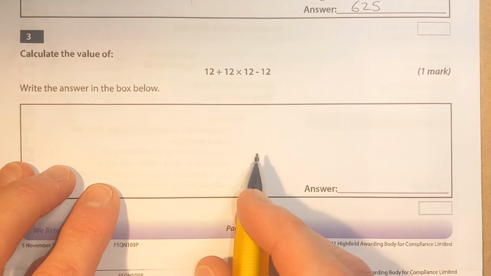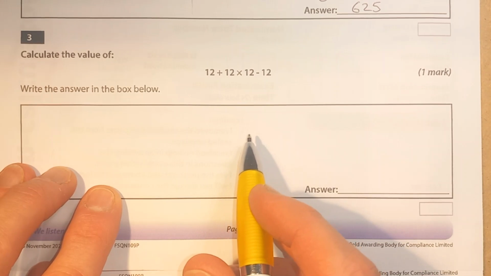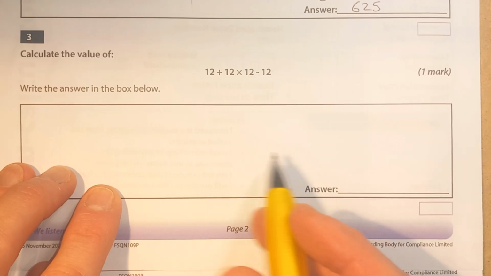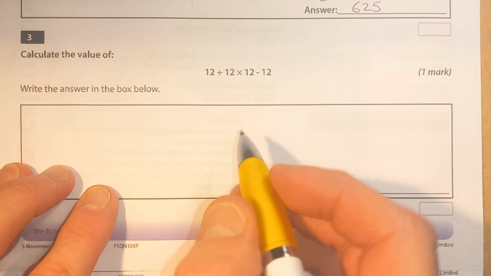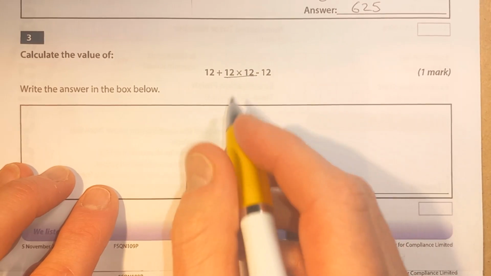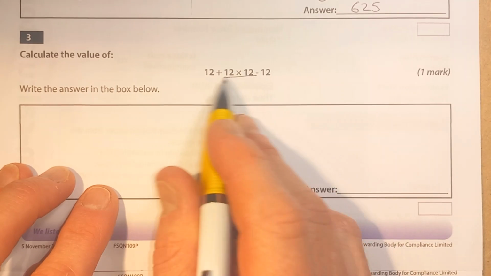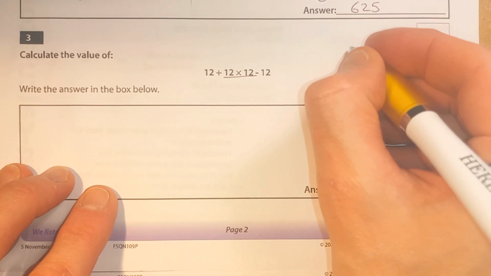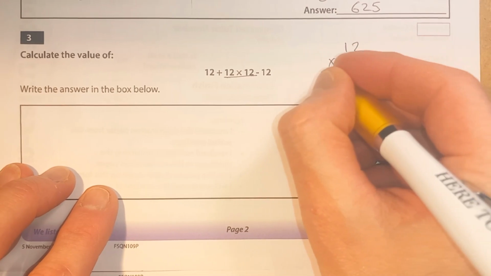Well, with BIDMAS, we've got B for brackets. We've got no brackets. I for indices, so squared or cube numbers. We haven't got those. D for division. We haven't got any. M for multiplication. Right, so we need to do the multiplication first. Well, hopefully you know some times tables, so 12 times 12. But if you don't, I'm going to do it using the column method this time.